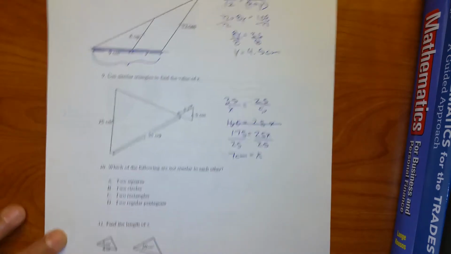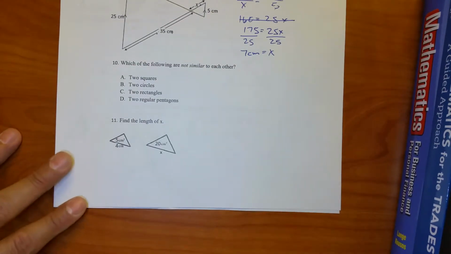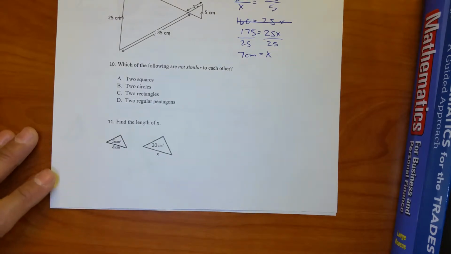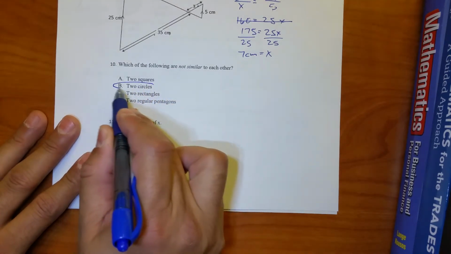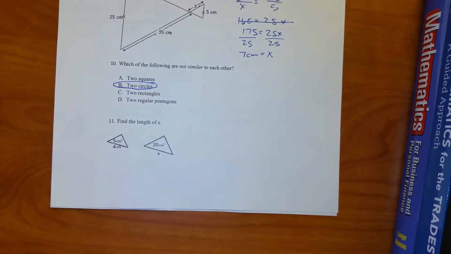There we go. And then on this next one here, which of the following are not similar to each other? Now, all the rules that we had for similar shapes and similar solids and all those other things, now 2 squares are going to be similar, 2 rectangles could be similar, and 2 regular pentagons can be similar, but the problem is 2 circles cannot be. There is no angles, there is no sides, there is no lines to go along with it. So in questions like this, you just look to see one of these things is not like the other. I'm not going to sing the song.